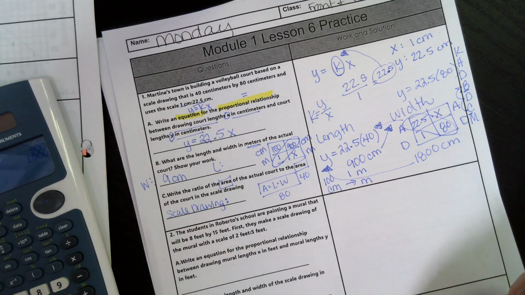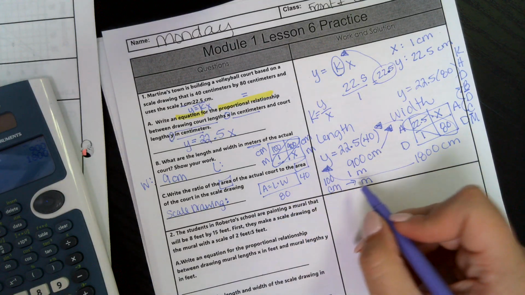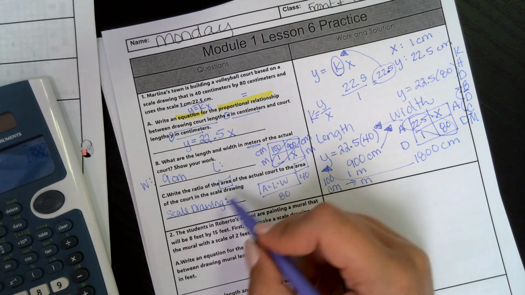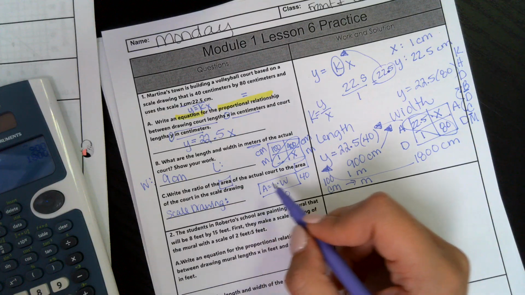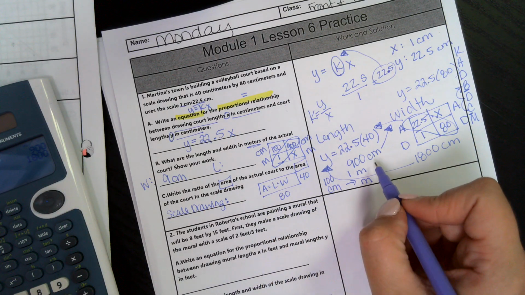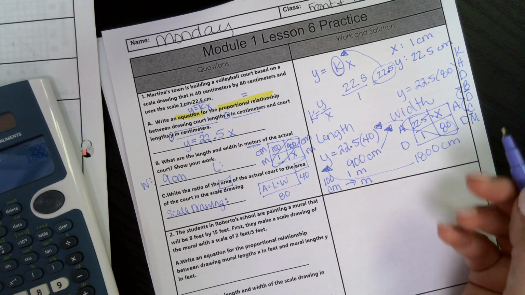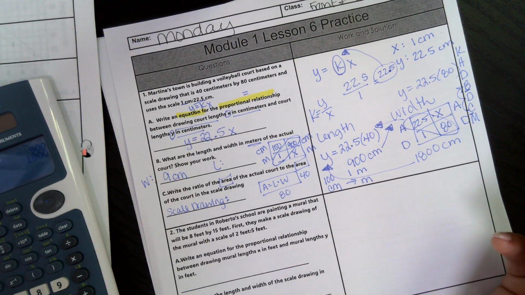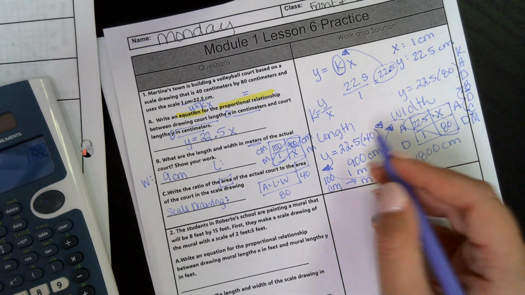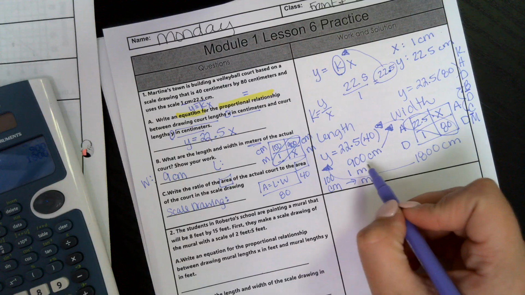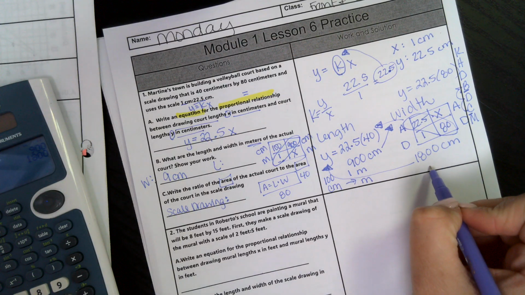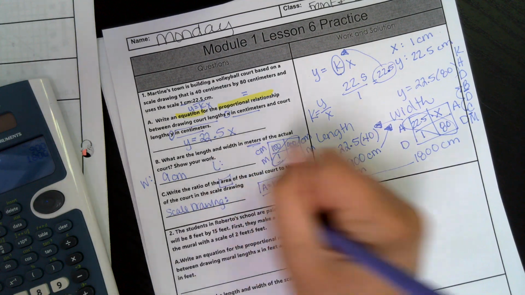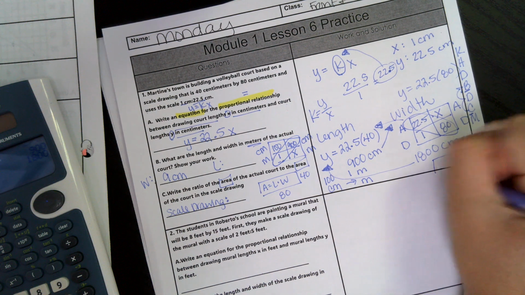Then we would do the same exact thing, and it doesn't specify if it wants it in centimeters or meters, so you could use centimeters or the meters, either one, it doesn't matter. You just need to specify which one you used. But if you use the centimeters, then you would set up your court the same way.